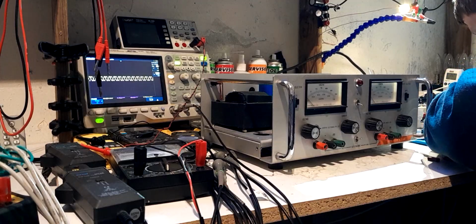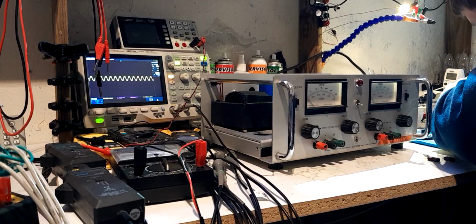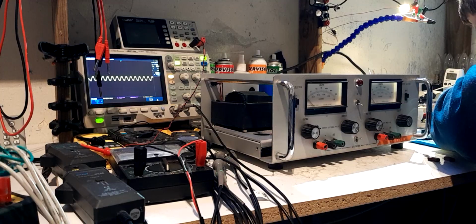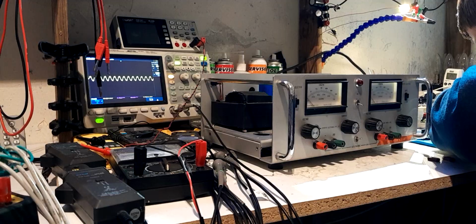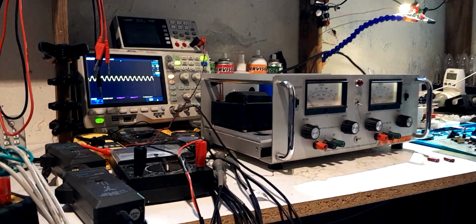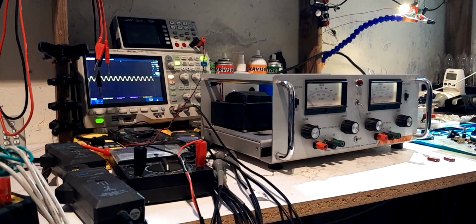Oh, let's see. Well, there's 120s, there's 68s. Yeah, there's 2 68s and the rest are 120s. Picofarad. Yeah, right.